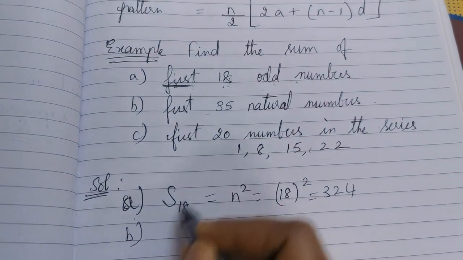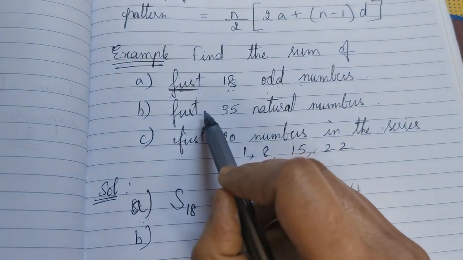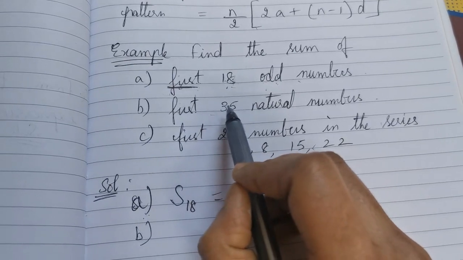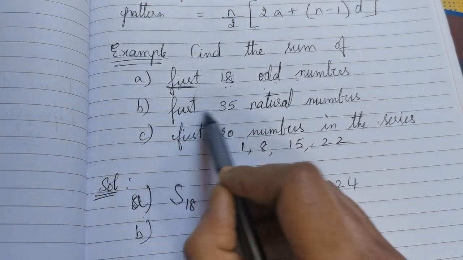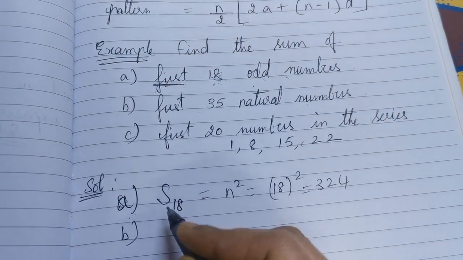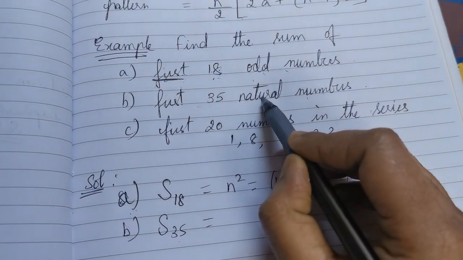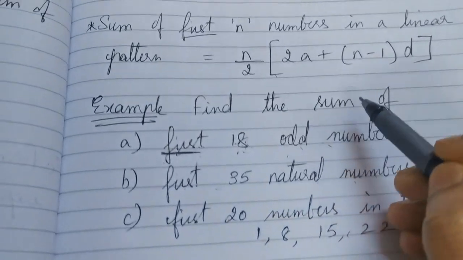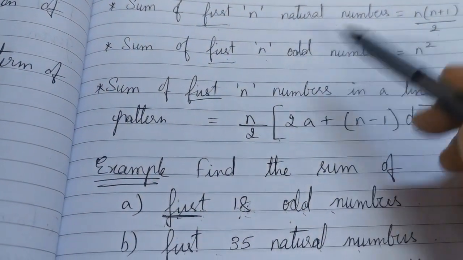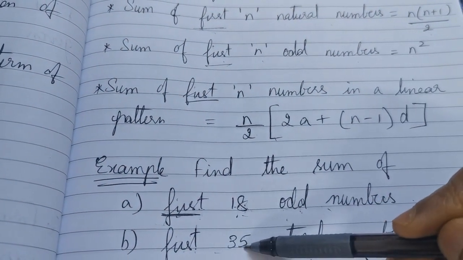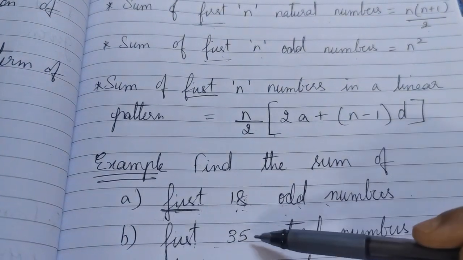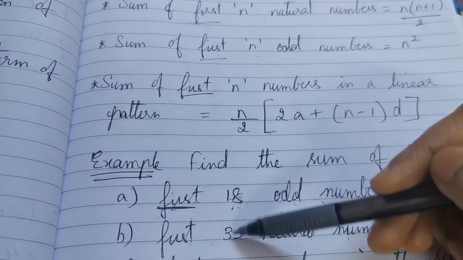Now coming to question B, the question says find the sum of first 35 natural numbers. What type of numbers are they? They are natural numbers. So look into the formula for natural numbers. First n natural numbers, so n is replaced by 35.